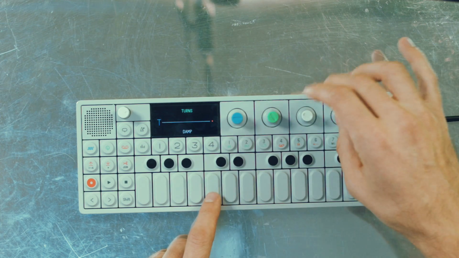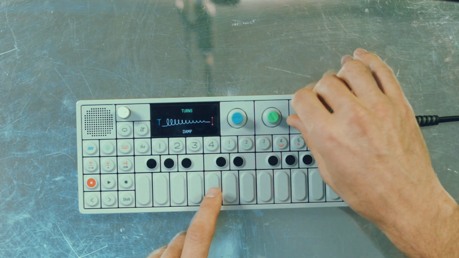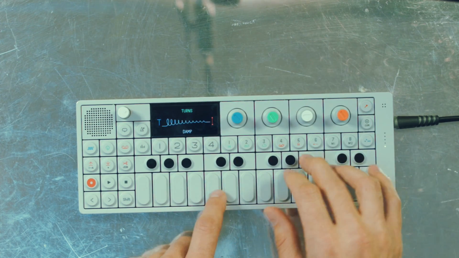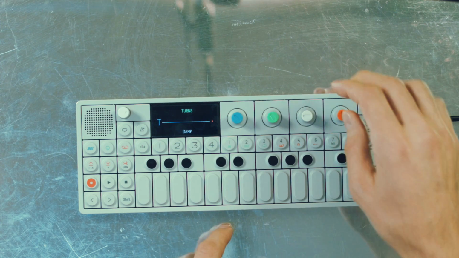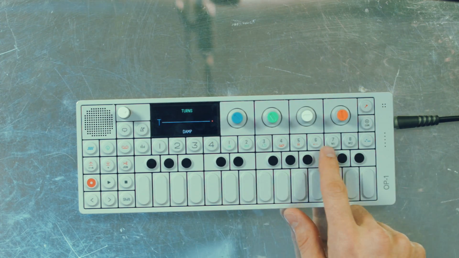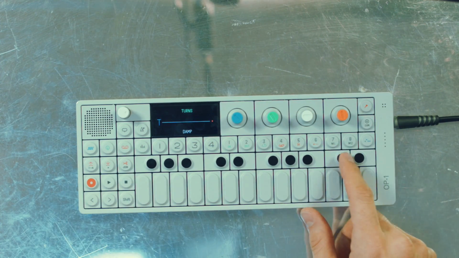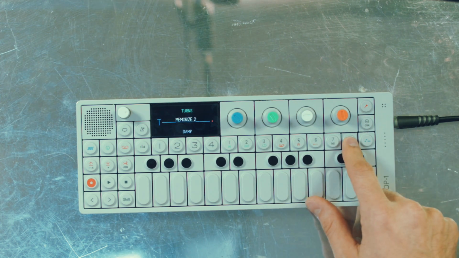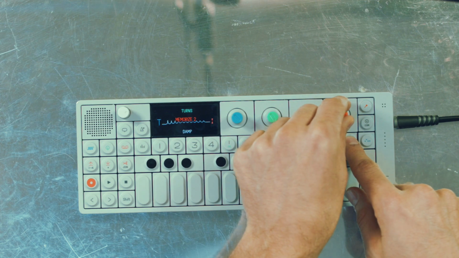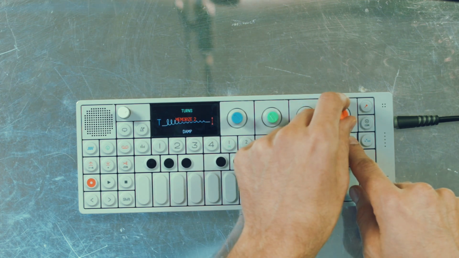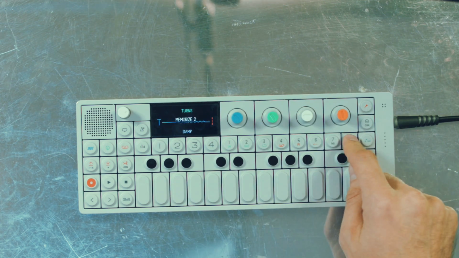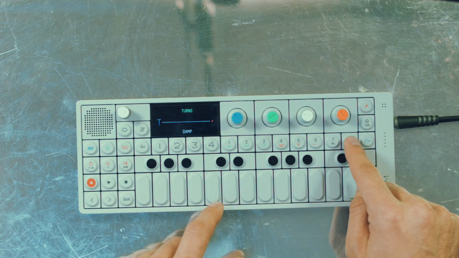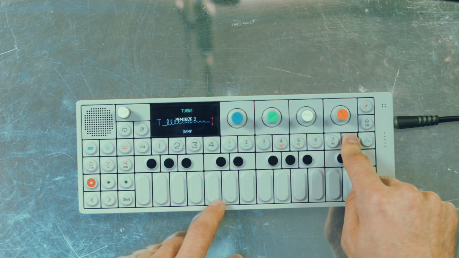And I'm going to put it at 0. Let's see. Make it sound nice. And the reason why I'm going to do that is because I'm going to introduce these buttons. In the tape mode, we've got 2 memory slots. Memory 1, memory 2. So memory 2, for instance, if I press it and make a change here on the master effect section, it has now memorized this. So right now there is no reverb. When I press this, there is reverb.